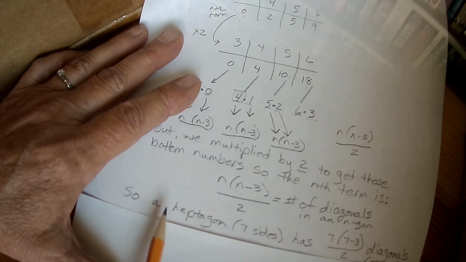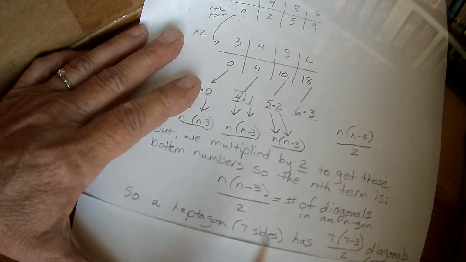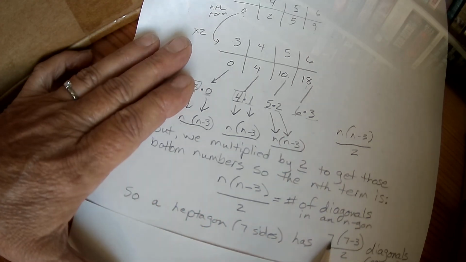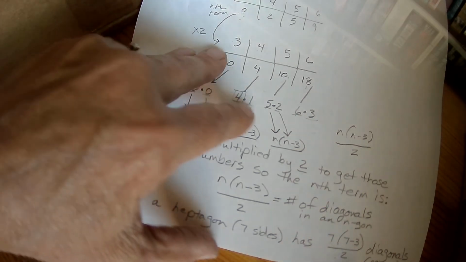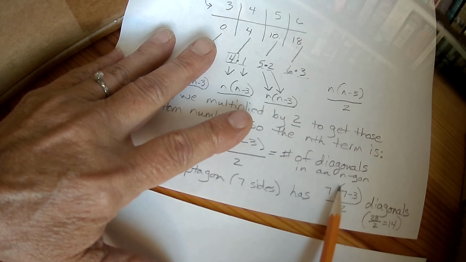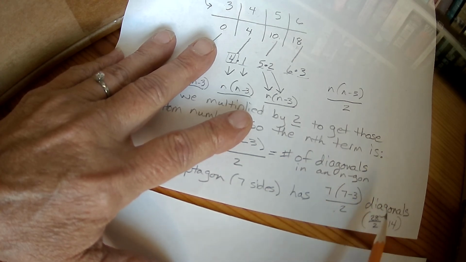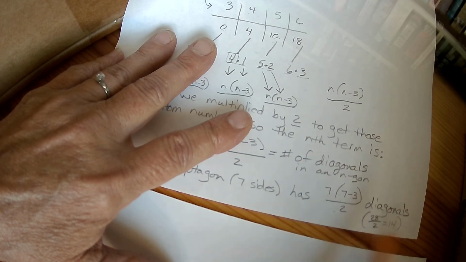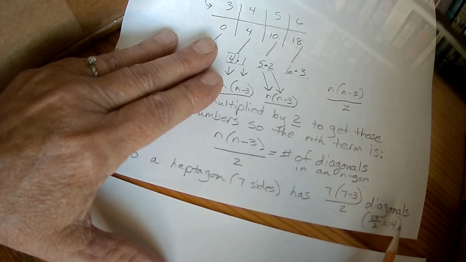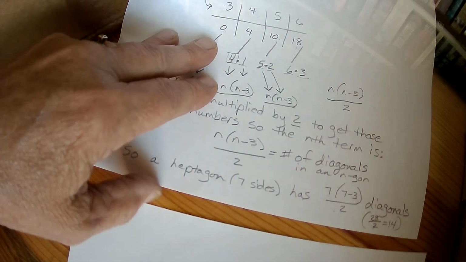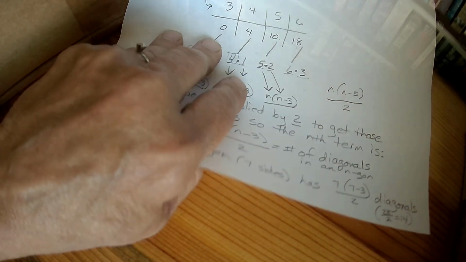So, if I have a heptagon, 7 sides, n is 7, I'm going to use my formula. It's going to have 7 times 7 minus 3 divided by 2 diagonals. Well, 7 minus 3 is 4. 4 times 7 is 28. 28 divided by 2 is 14. A 7-sided figure has 14 diagonals. Pretty cool, huh? And that is it for 1.4.